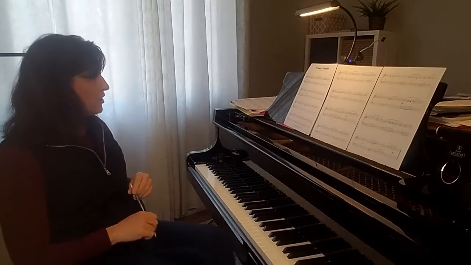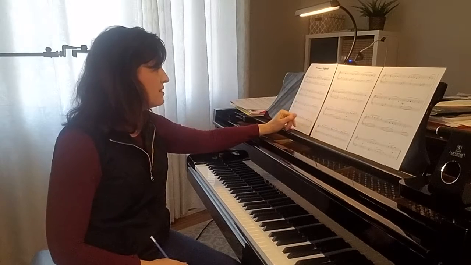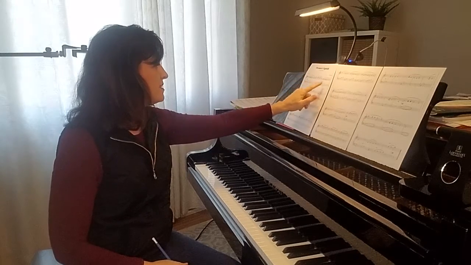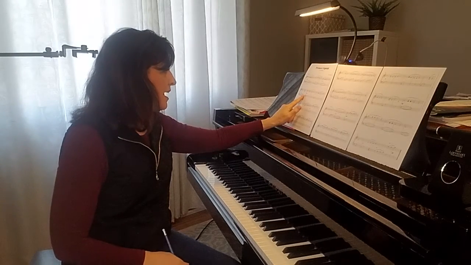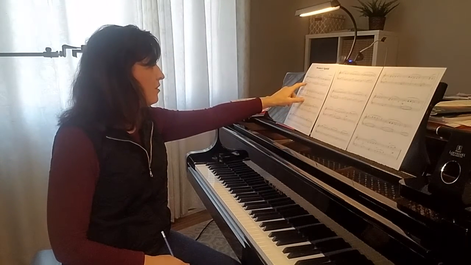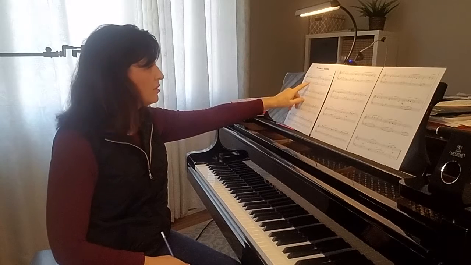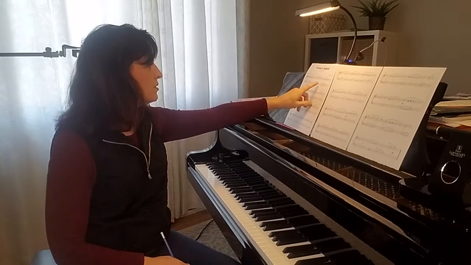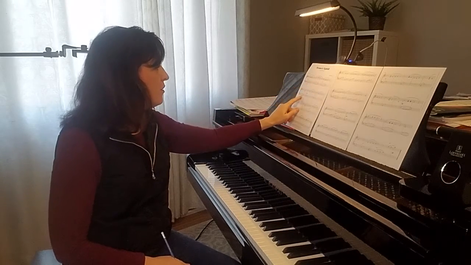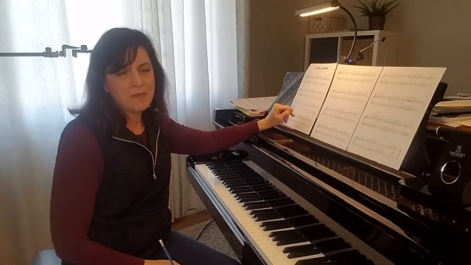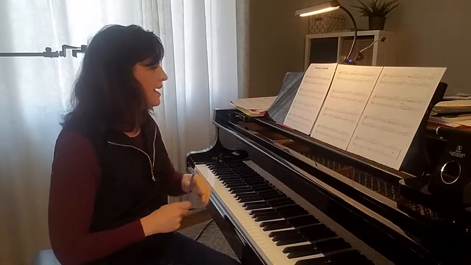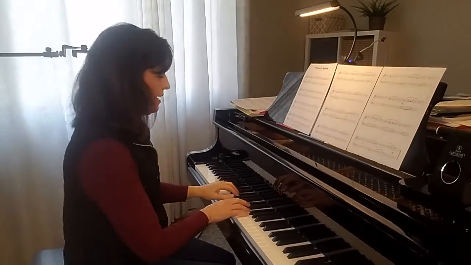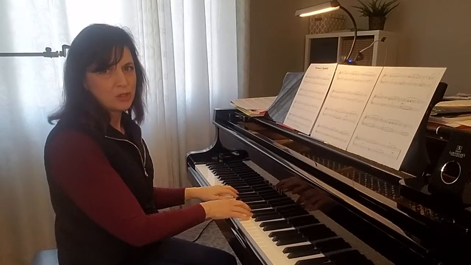So look at the first line, which is the first 8 measures, our introduction. And do you see that we have tied whole notes? So I would recommend maybe holding through those first 2 measures and then 2 measures again. Let's just see what that would sound like if we pedaled every 2 measures.